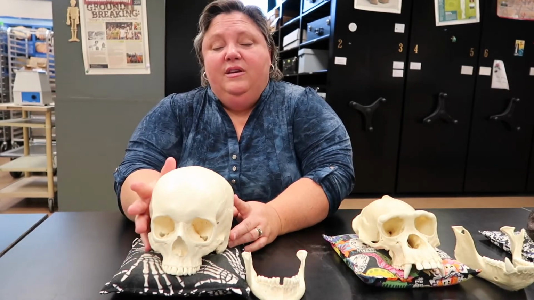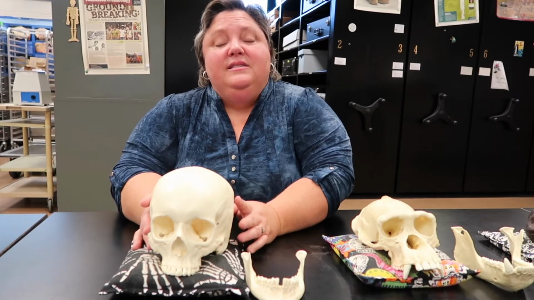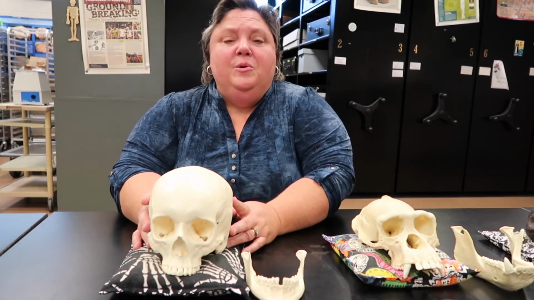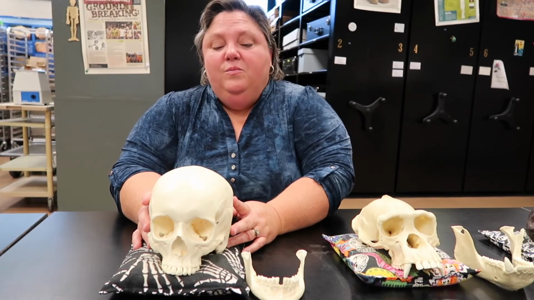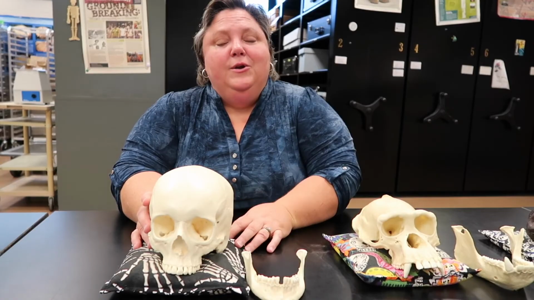We get to show them in casts so that when they get out there in the real world and are seeing this stuff as an archaeologist or a forensic anthropologist, they'll be more familiar with what they're looking at. So we think it's really important to have these comparative materials available here at MTSU.